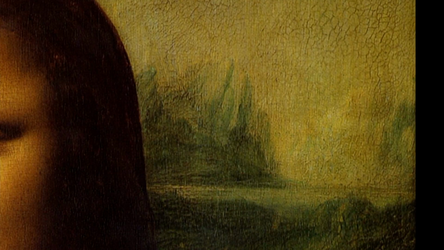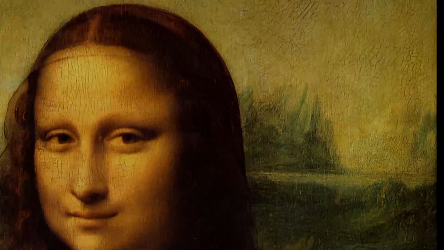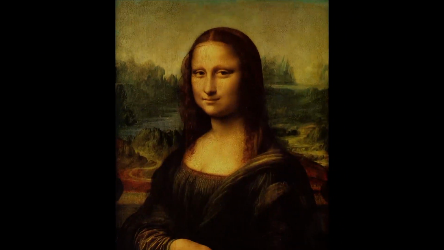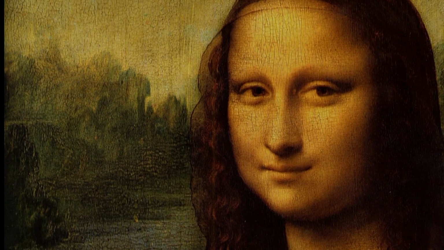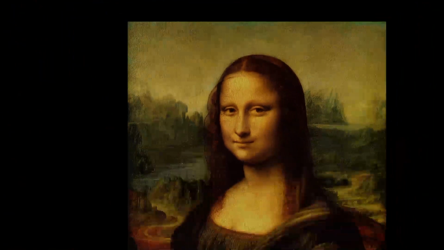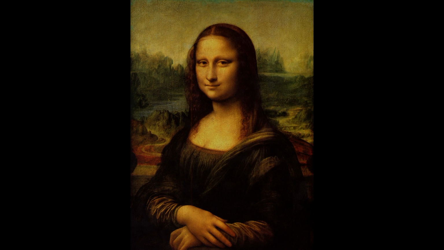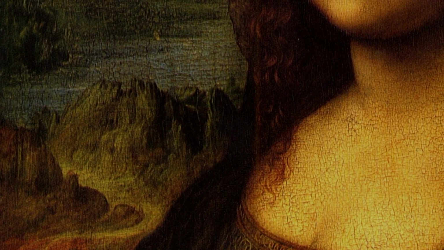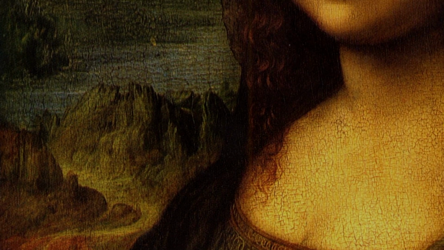As you look off to the side, you see all these rocks coming out of the distance. I kind of wonder if modern-day creators of movies drew inspiration from the geological formations in Leonardo da Vinci's work, for something like Lord of the Rings and things of that sort.